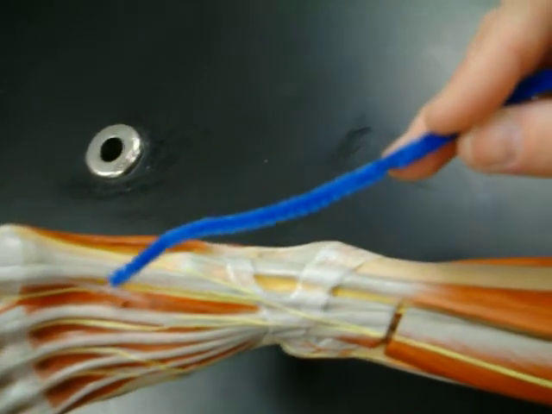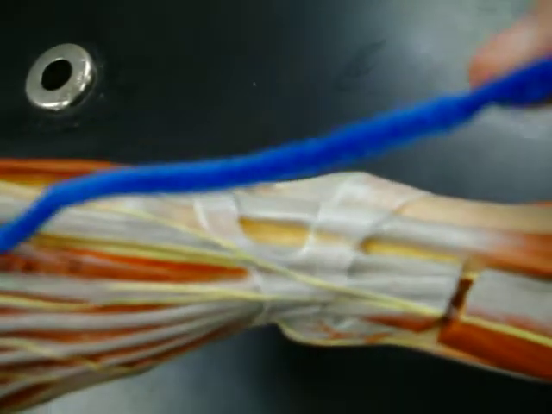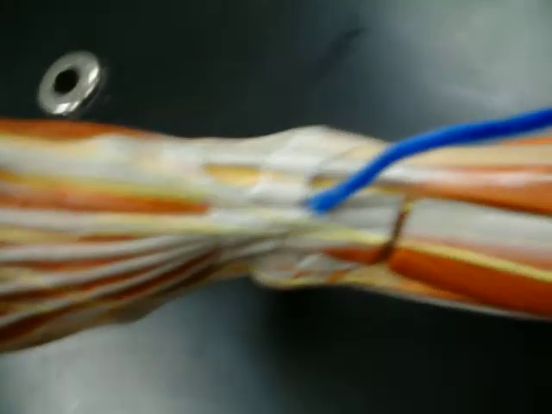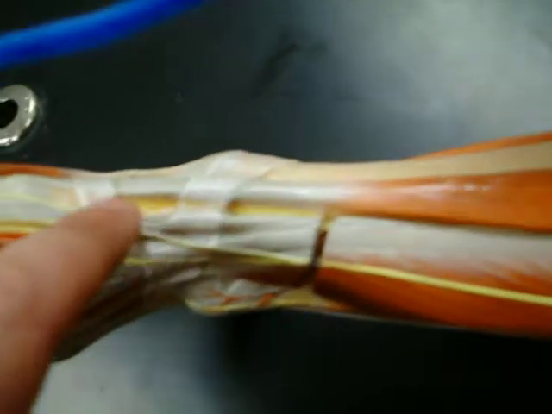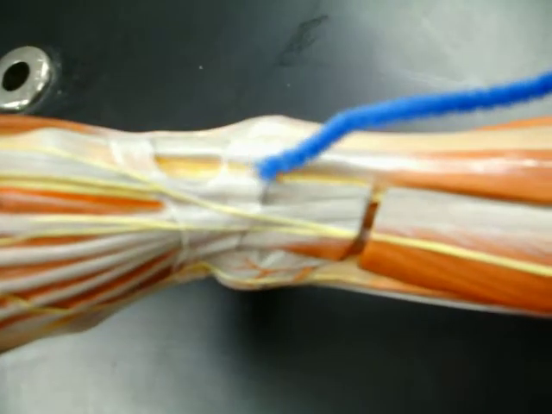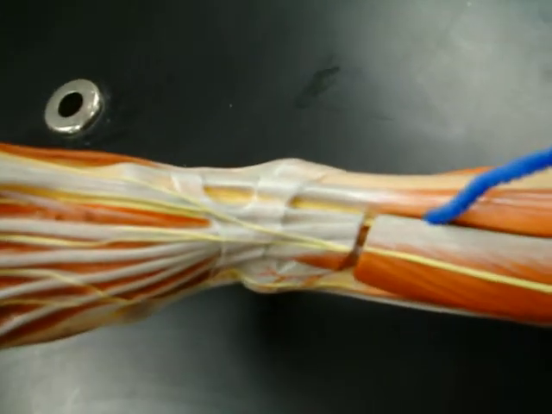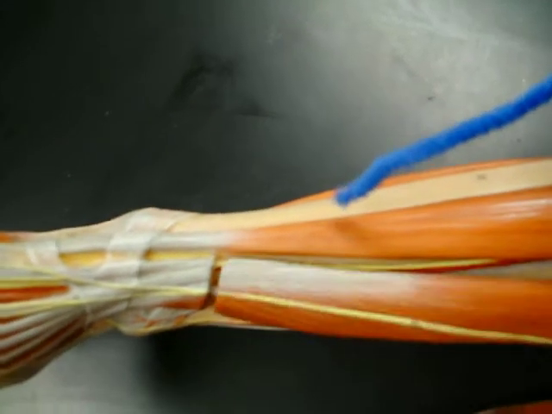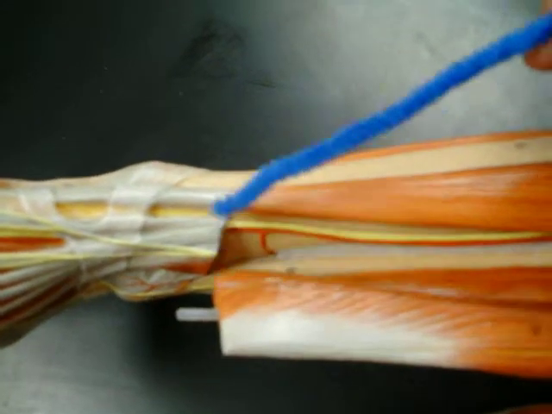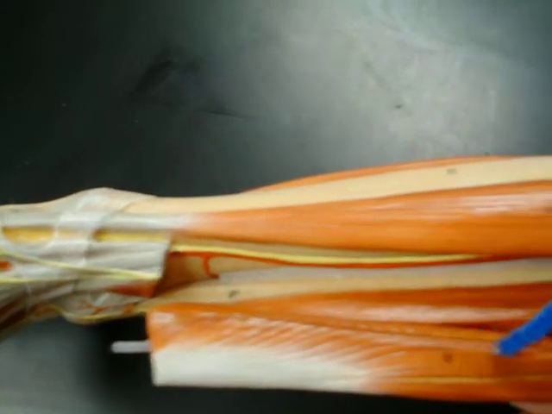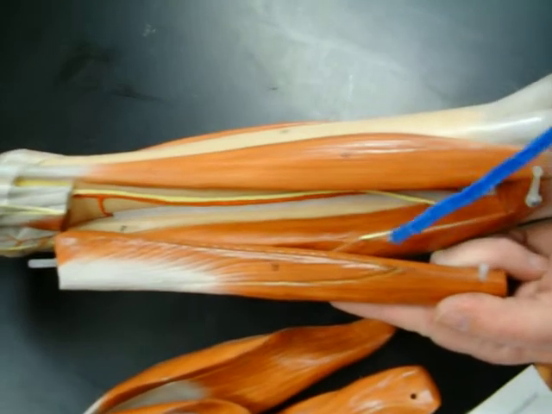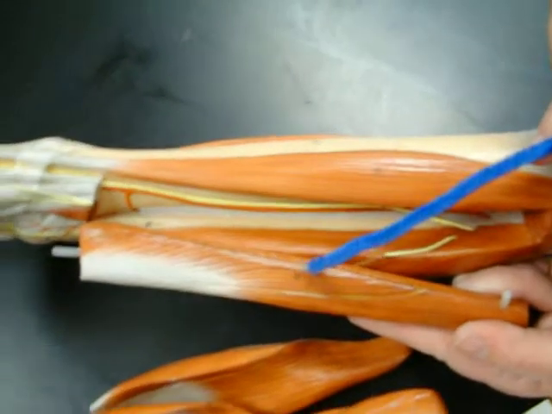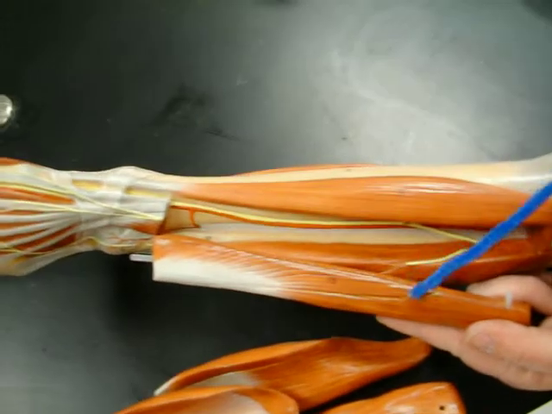Trace it up. Because we know it's a deep muscle, it should be this one, right there, going underneath the extensor digitorum longus. You can see it on this side in the underneath view. That's easier to see. It's the extensor hallucis longus.